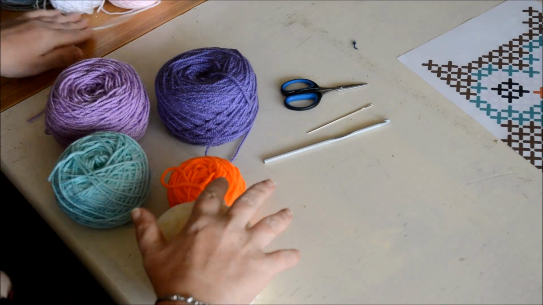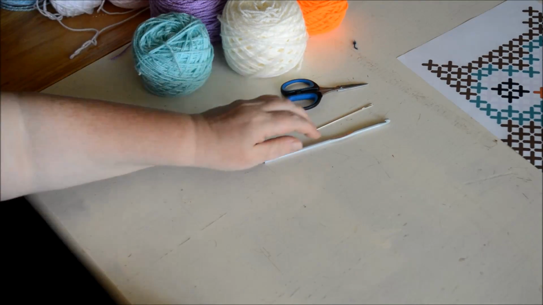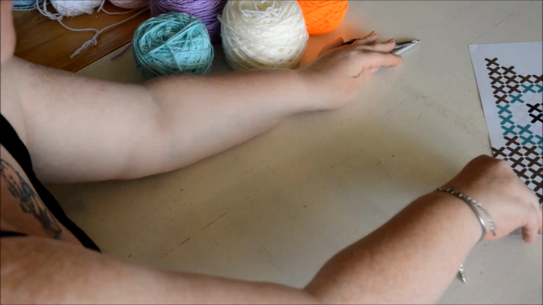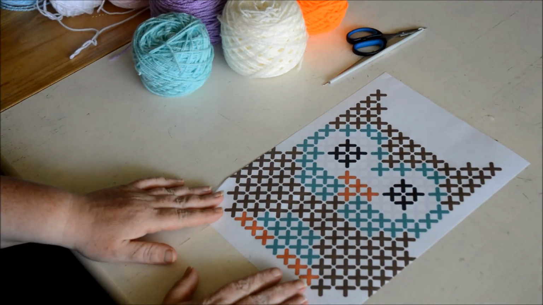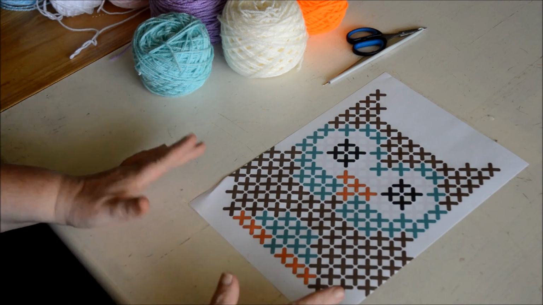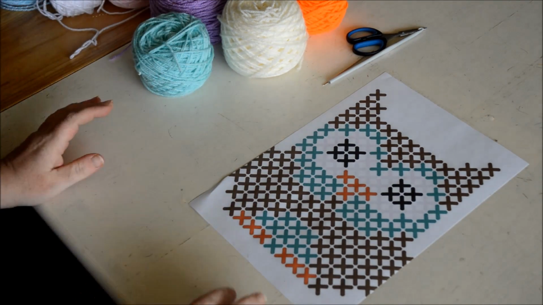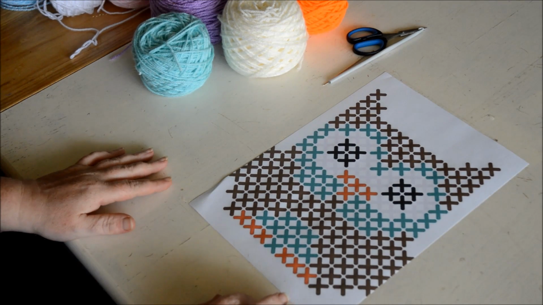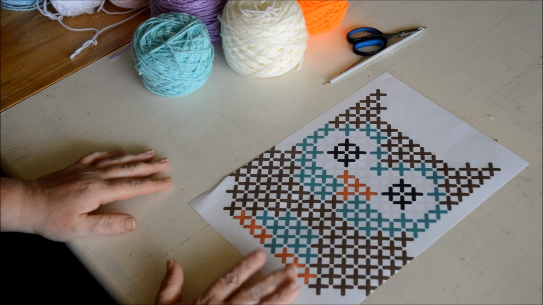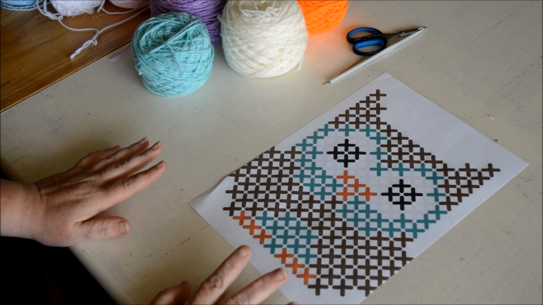Today I'm going to show you how to do a corner to corner graph. The graph we are making is this little owl. It's not a big one, so it's going to be small, but you can make pieces around it to make it a bigger blanket. This is just to show you how I do it, nothing else.